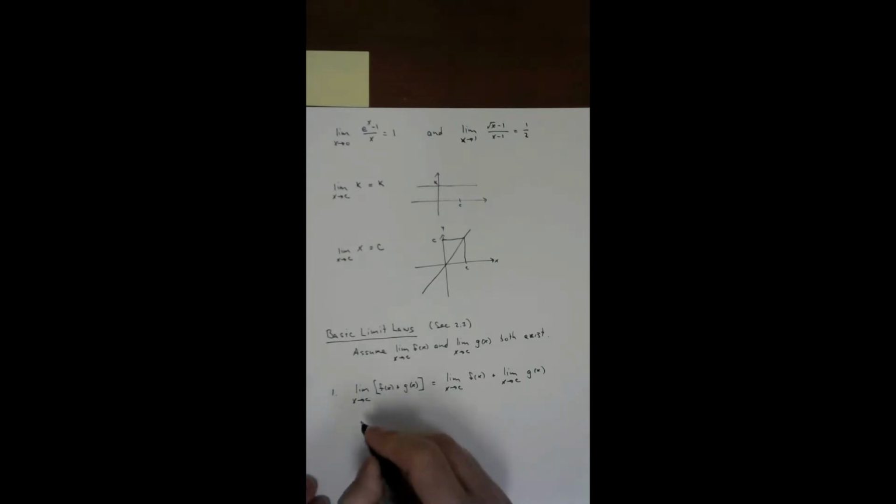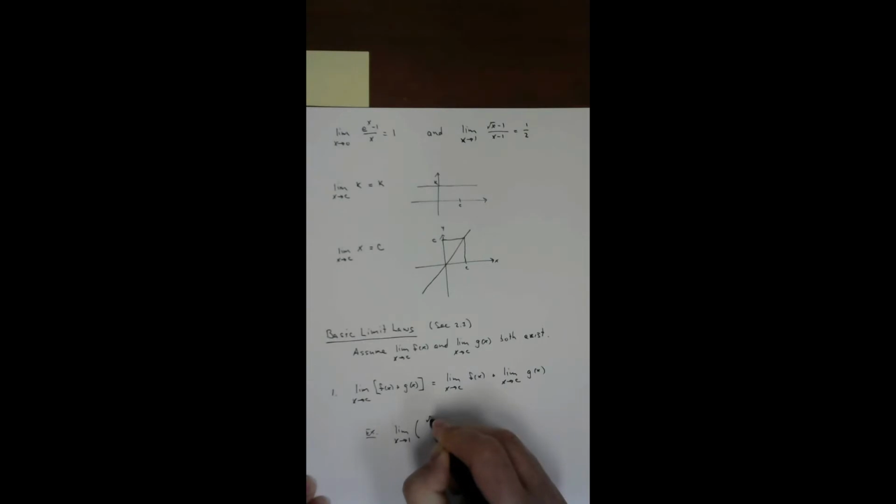So for example, suppose we wanted to find the limit as x goes to 1 of (√x - 1)/(x - 1) + x. So here's a function. We want to find the limit as x gets close to 1.